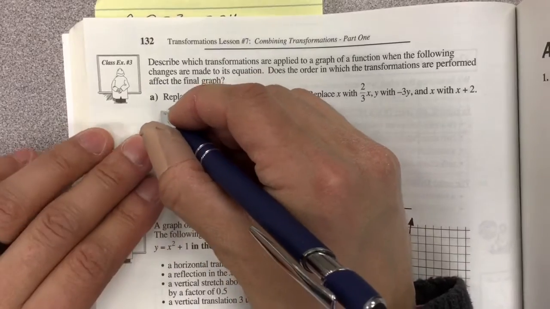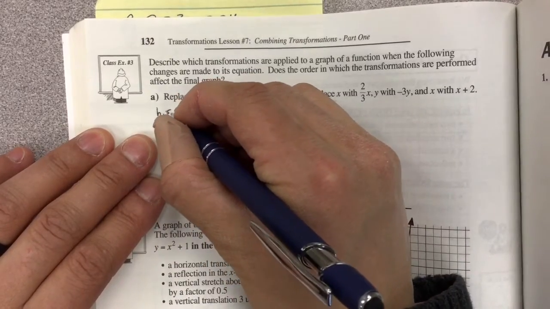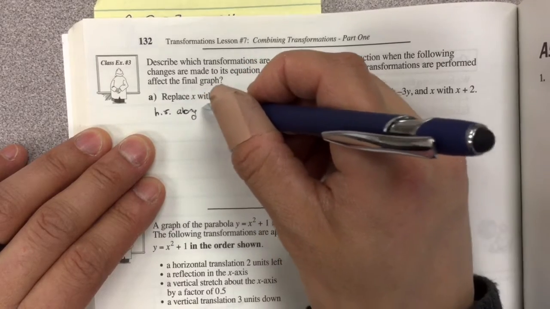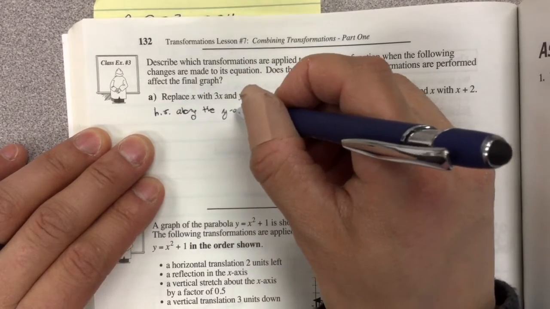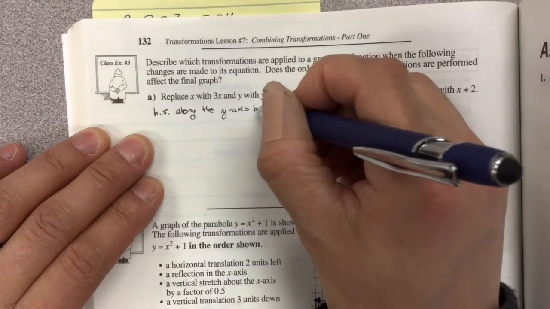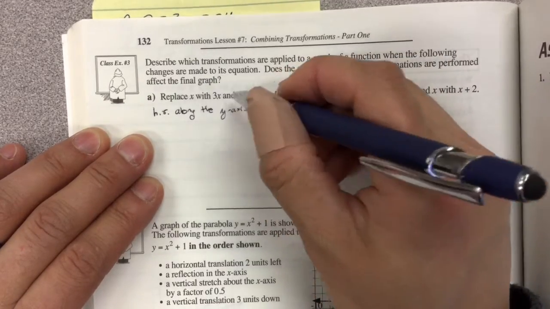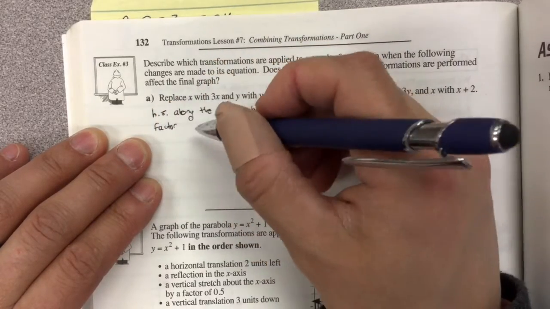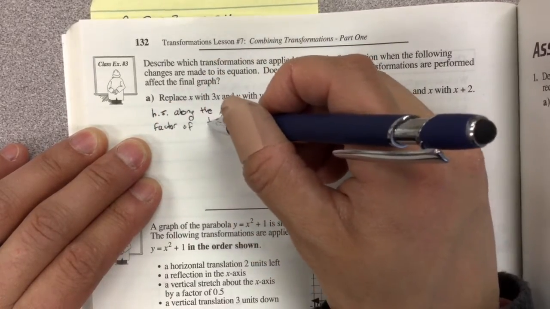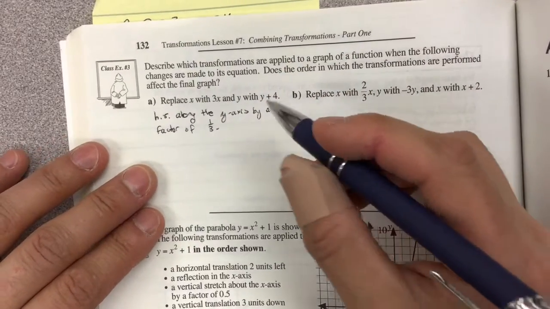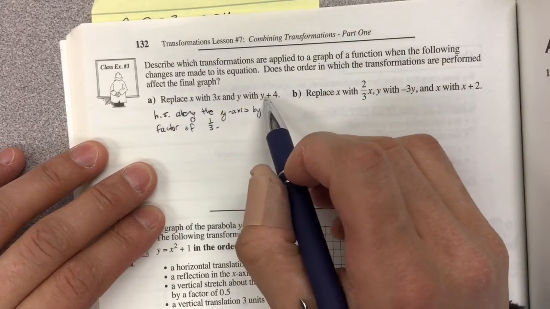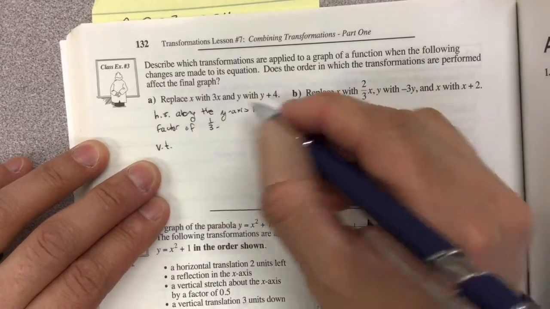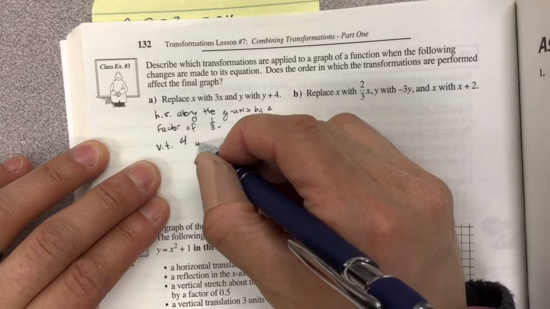So first of all, we would have a horizontal stretch along the y-axis. And this is, if my x is getting replaced with 3x, this is by a factor of 1/3. And then y is replaced with y plus 4. And so we also have a vertical translation 4 units down.